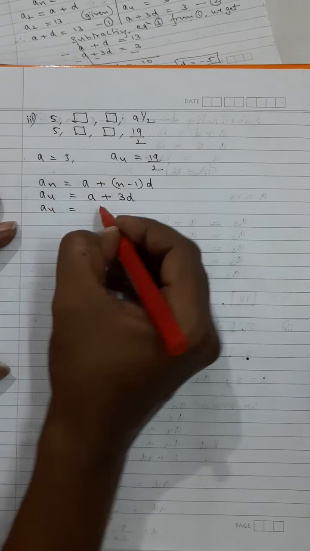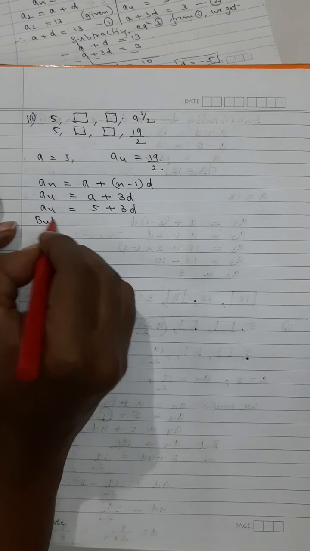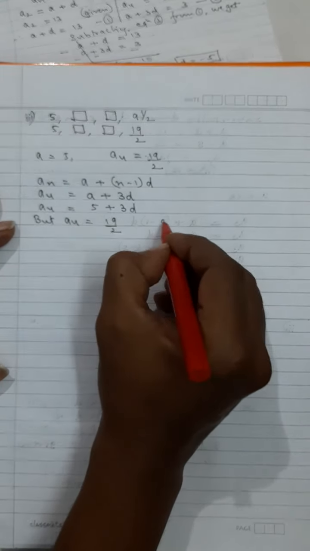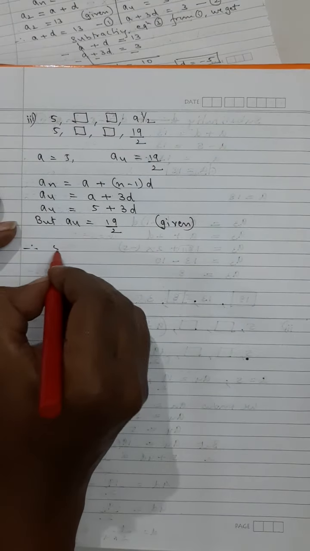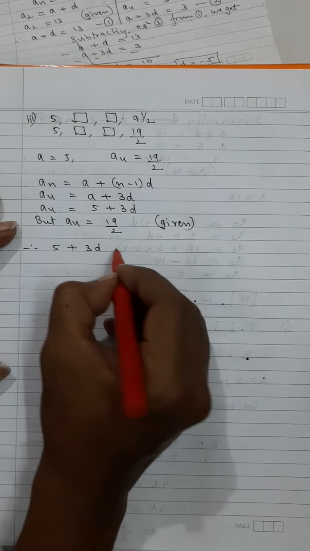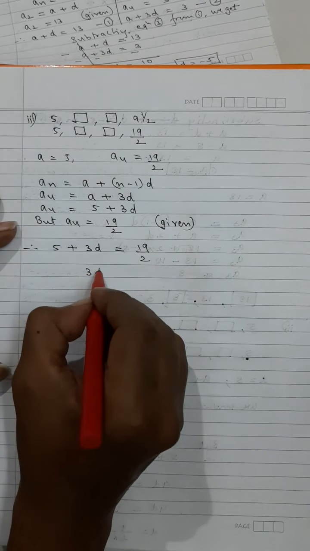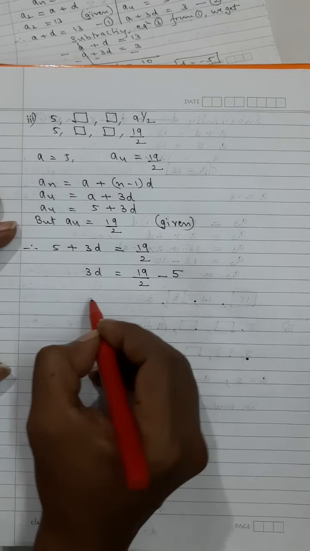Therefore a4 is equal to 5 plus 3d, but a4 is equal to 19 upon 2. This is given. Therefore 5 plus 3d is equal to 19 upon 2. 5 shifts on the other side, you get 19 upon 2 minus 5.